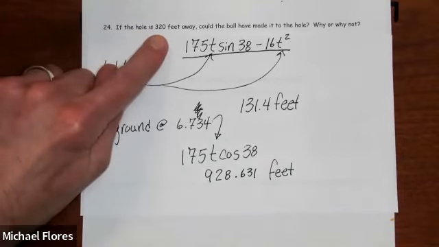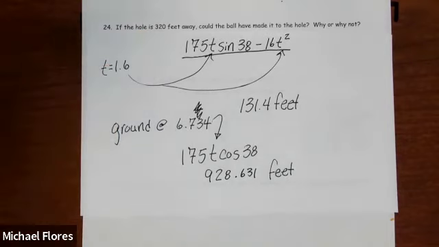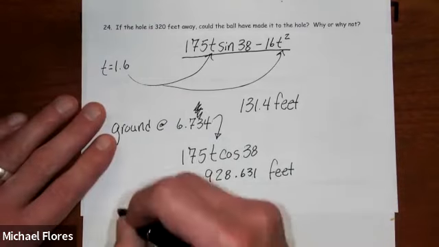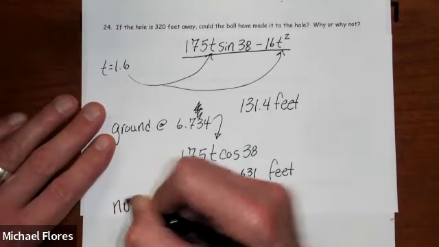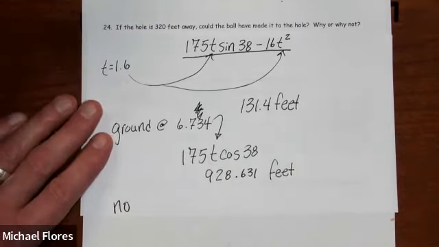It says the hole is 320 feet away. So could the ball have made it to the hole? Why or why not? No. Way too much club.